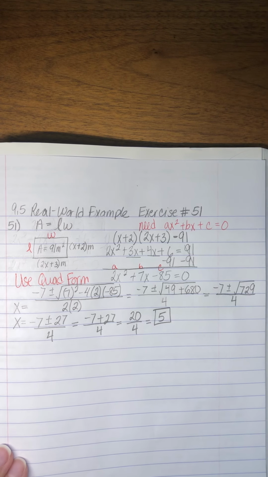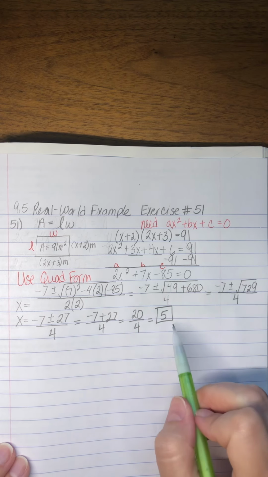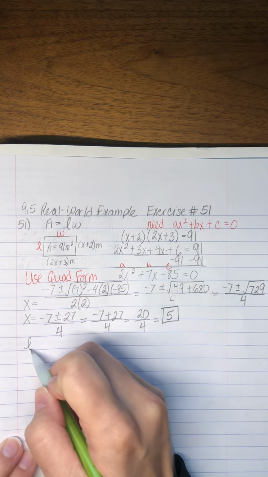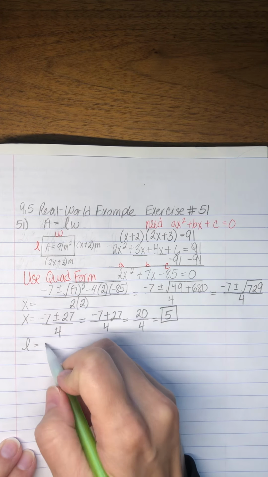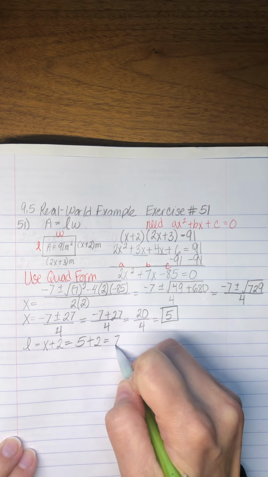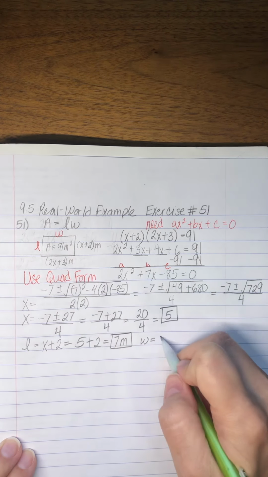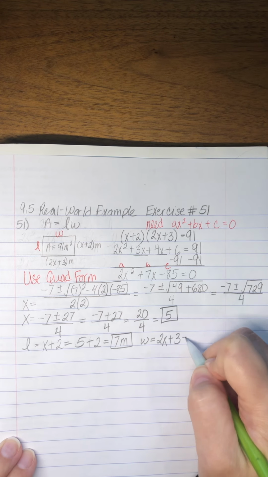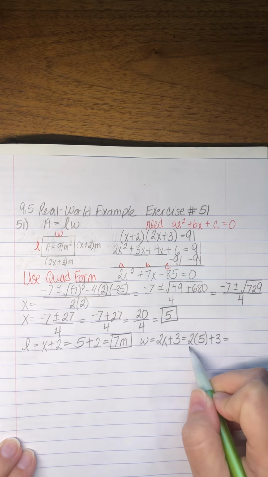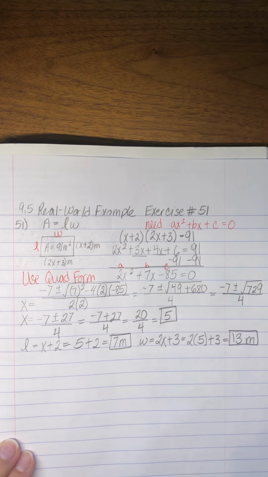Okay, we can't stop here. Remember, the question says that we also need to give the dimensions of the rectangle. So we did find the x, but now let's find the dimensions. So we said that our length is this x plus 2 expression. Let's take the 5 and let's plug it in. So 5 plus 2 gives us 7 meters. And then our width is our second expression here, 2x plus 3. Let's plug our 5 in here. So 2 times 5 plus 3. This gives me 10 plus 3, which is 13 meters. So there we have our dimensions.